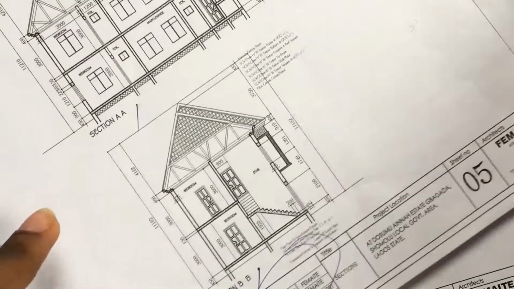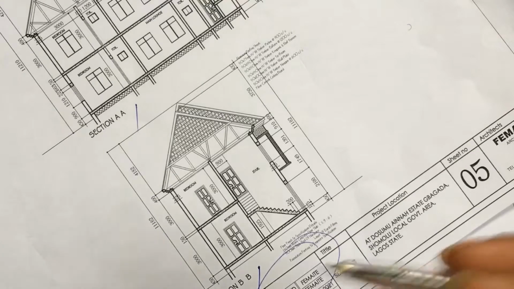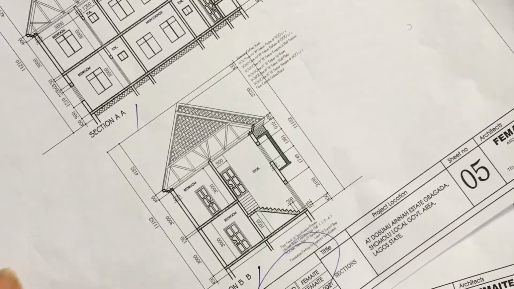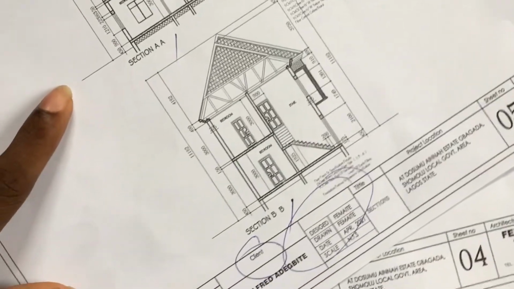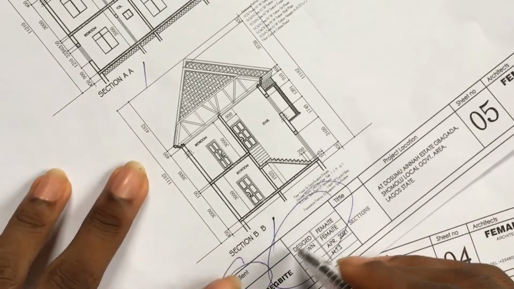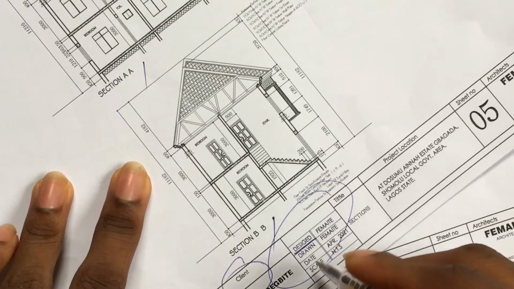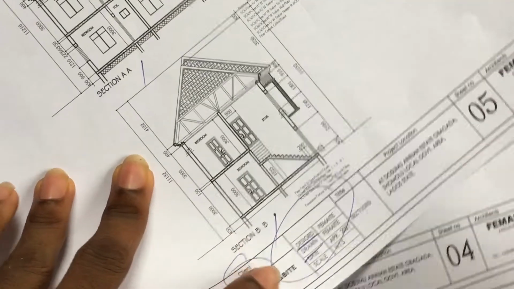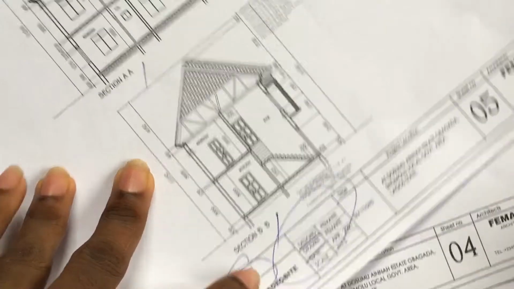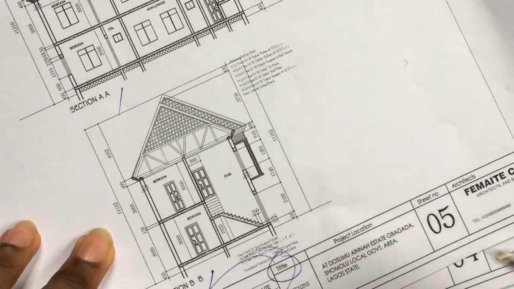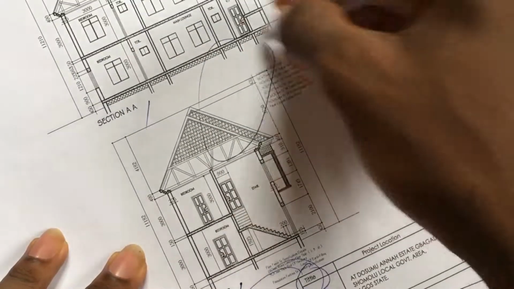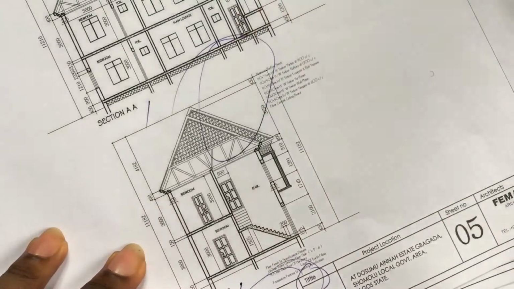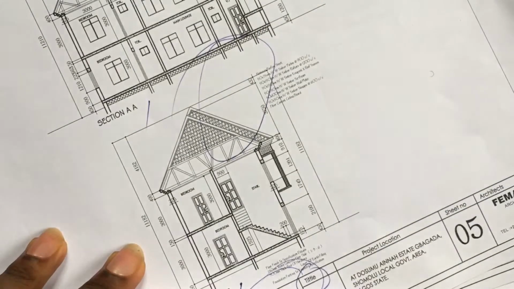The next one is the client, the name of the client, which is the owner of the job. Next you have your design, the person who designed it, the person who draws the drawing, the date, the scale, and your title, which is the title of the drawing that you're presenting to anyone who wants to look at it.